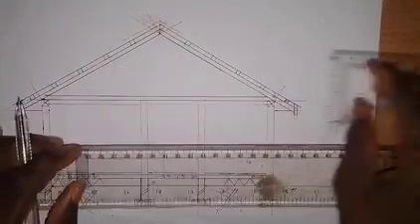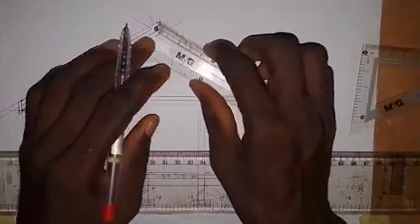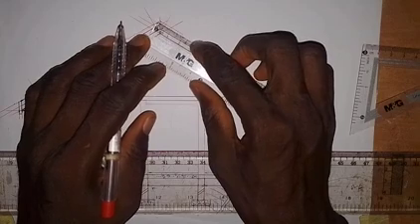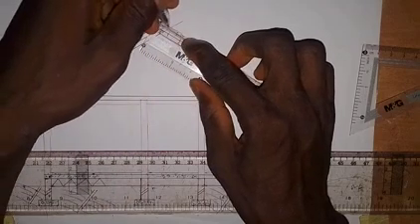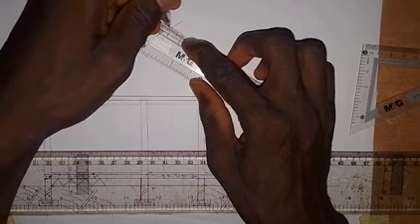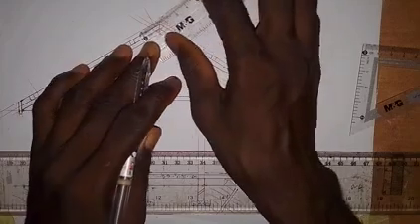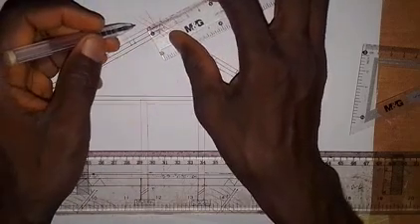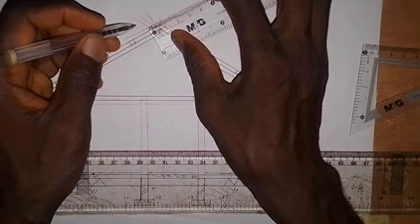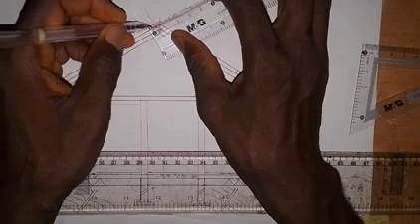Also draw like this. So from this point, just take a measurement of, let's make it something like 8 millimeters here. And here also, we take 8 millimeters from this point here. So we take 8 millimeters down. So this is 8 millimeters.